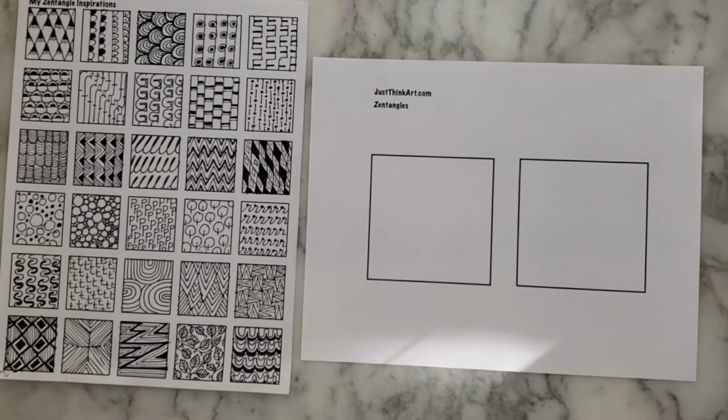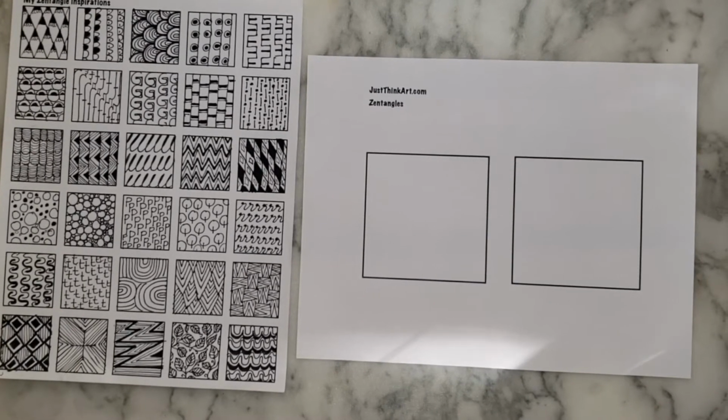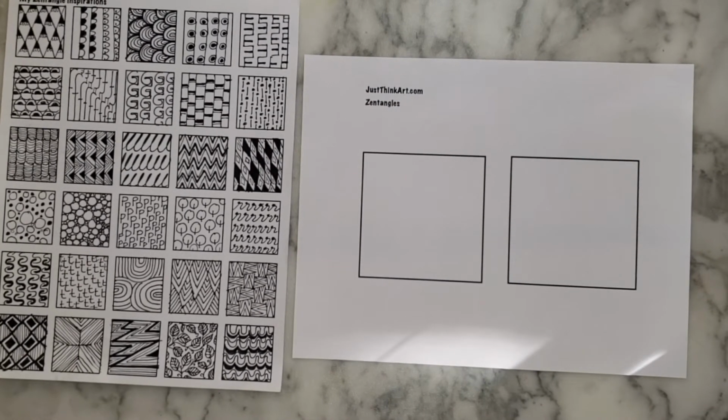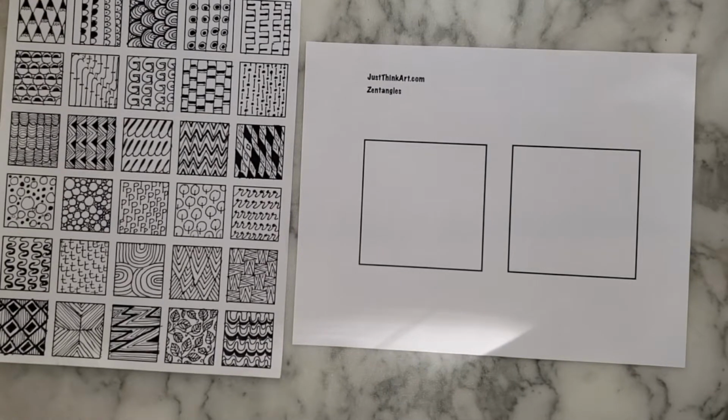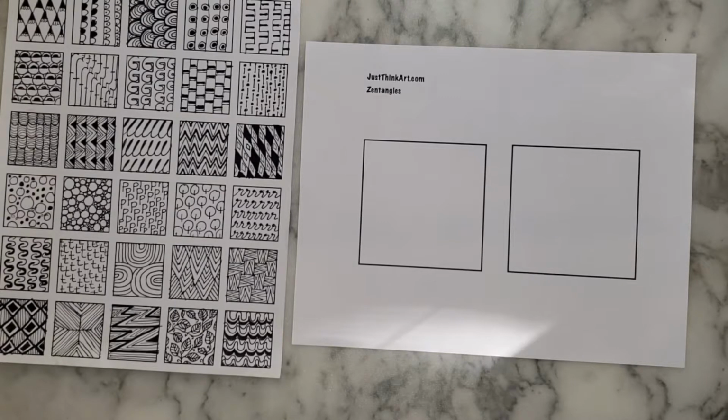Welcome back. Let's do a new project in Zentangling. Let's do a tile today. We'll have our inspiration sheet which we had done in a previous assignment. Let's use that and create a beautiful tile. So I've provided this PDF in your document and it has 2 tiles. So let's start with the first one.